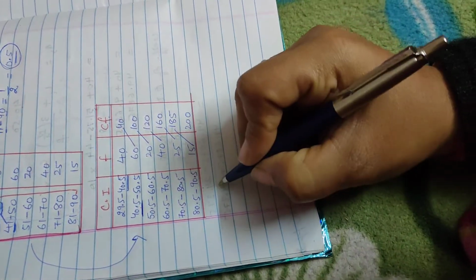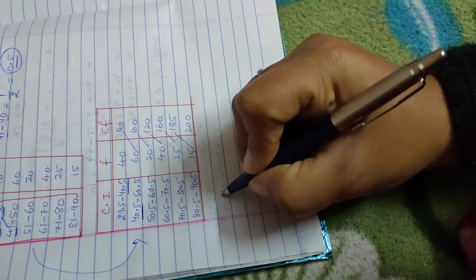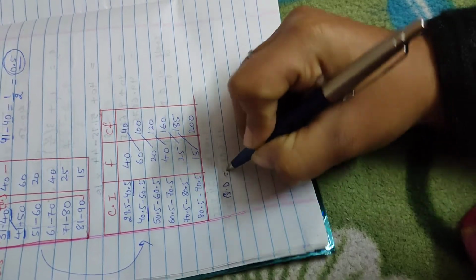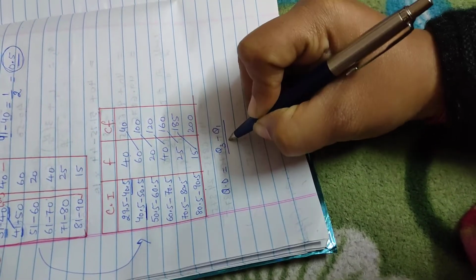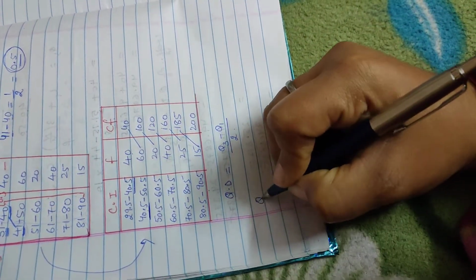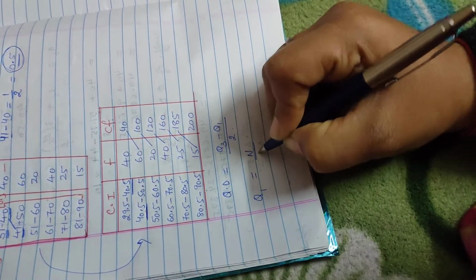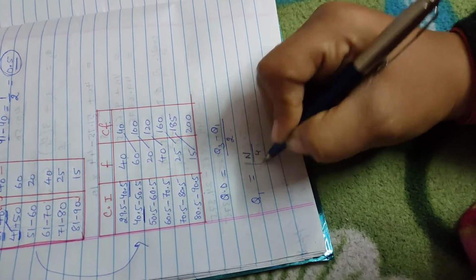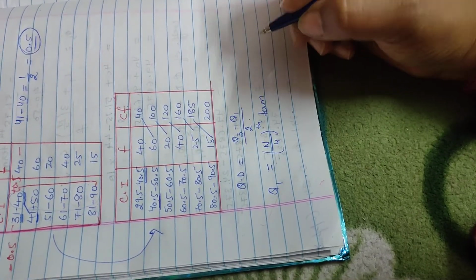Now, question was to calculate quartile deviation. So, formula for quartile deviation, Q3 minus Q1 over 2. We need to calculate Q1 first, and formula in continuous series is n upon 4th term. Right?